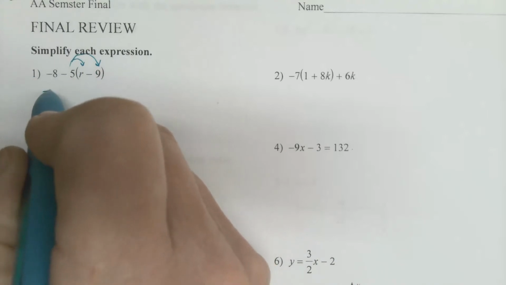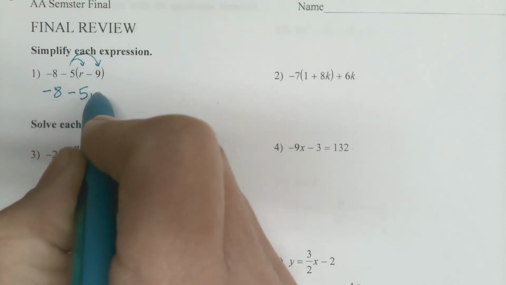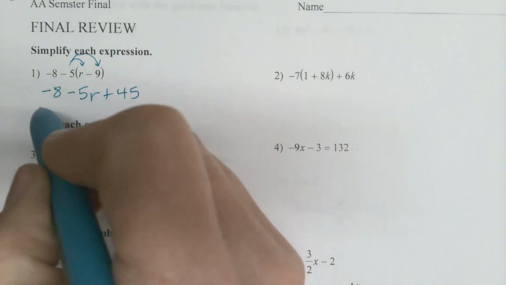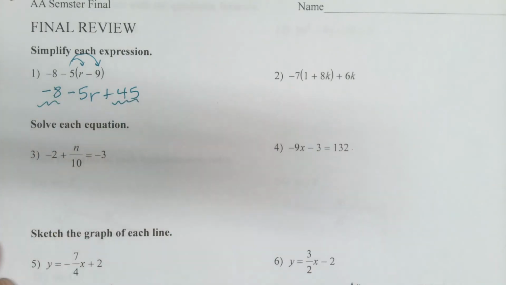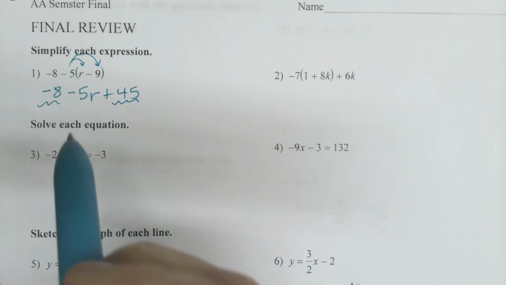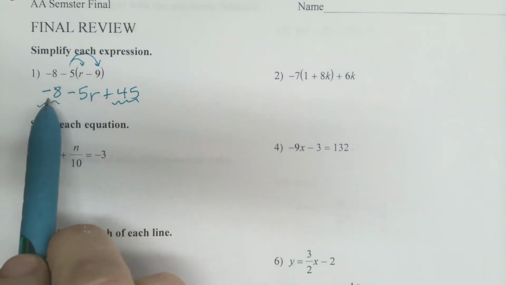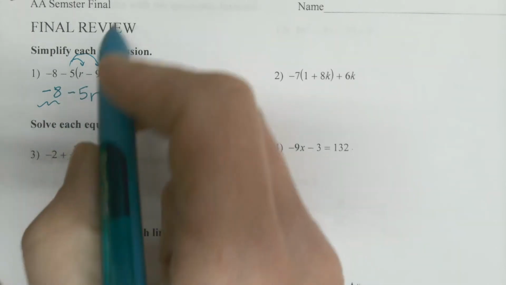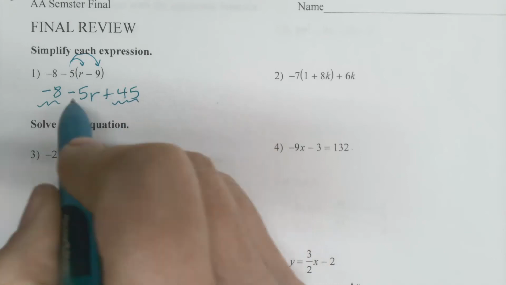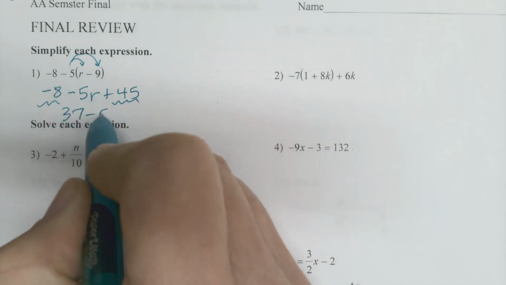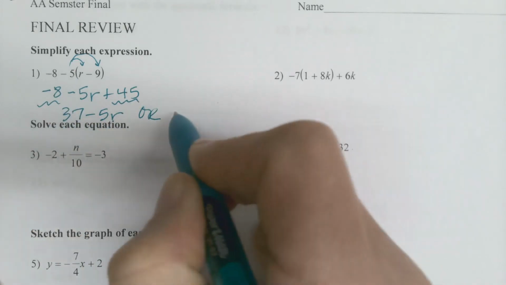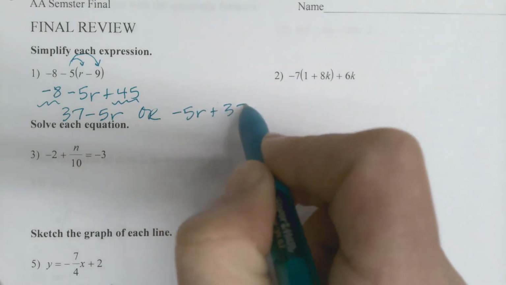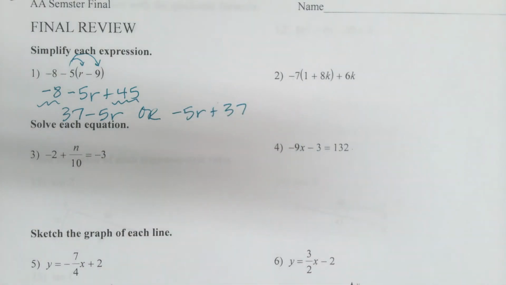So this is negative 8 minus 5r plus 45, and then you group together the like terms. Like terms have identical variable parts or no variable part at all. So negative 8 and 45 can go together, but the negative 5r has to stand alone. So this would be 37 minus 5r, or I've also seen people write negative 5r plus 37. Both of those answers are acceptable, but that is simplifying.